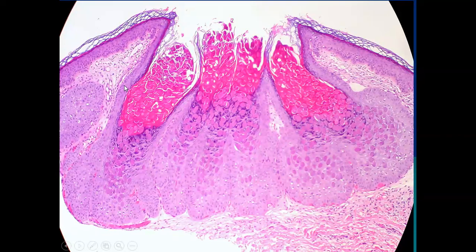Now, another typical condition in which the viral inclusion bodies are present within the cytoplasm of the keratinocytes, and the nuclei are displaced to the side of the cell membrane because of this viral inclusion body, is molluscum contagiosum.